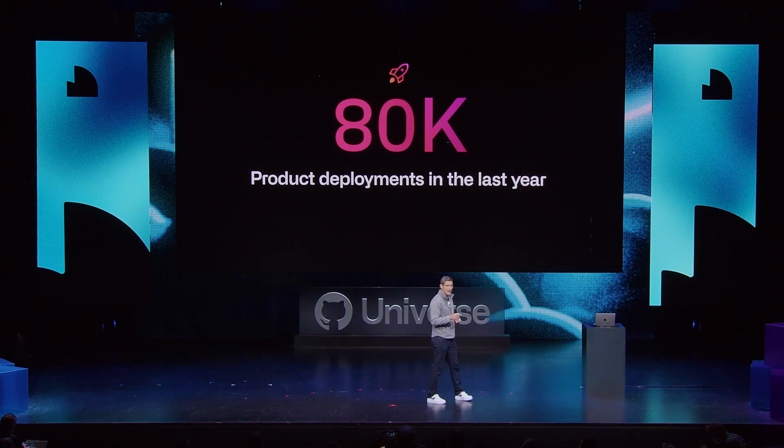And even at that scale, it's the same set of fundamental challenges to make sure that shipping that frequently doesn't come at the expense of availability and other things that we care about, like quality and security.